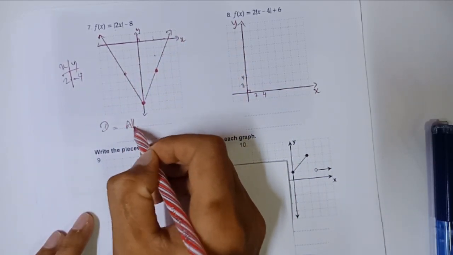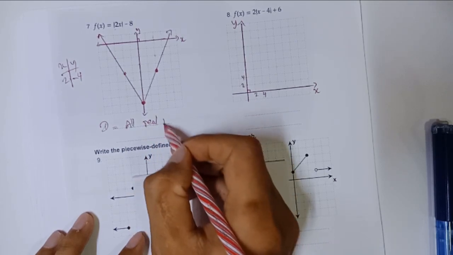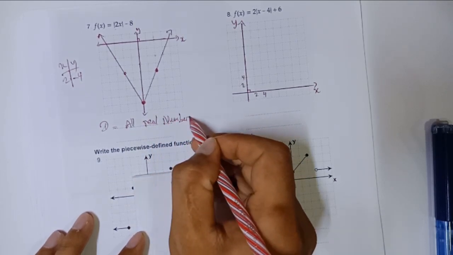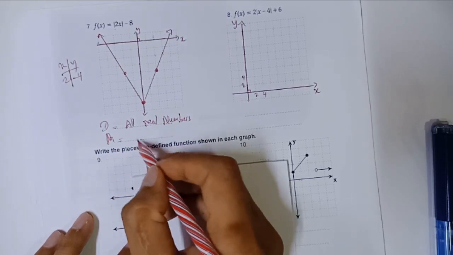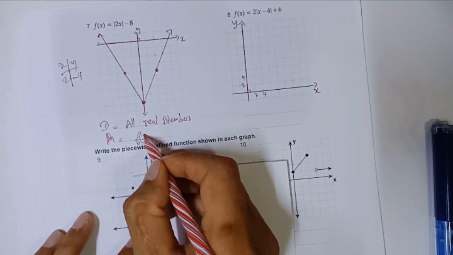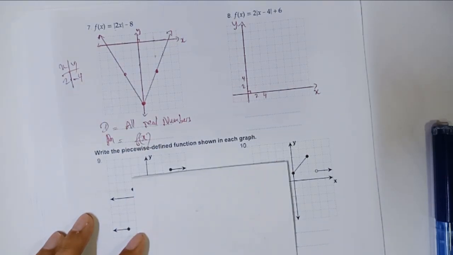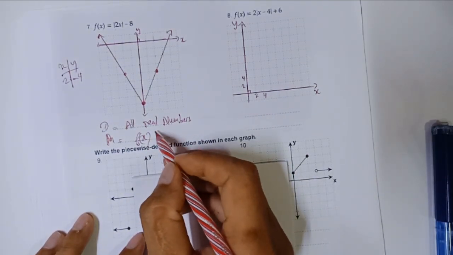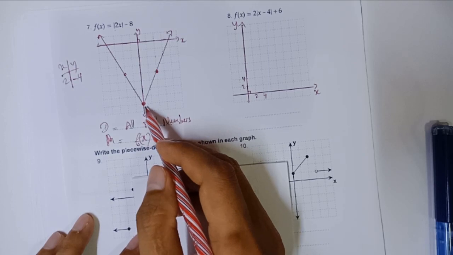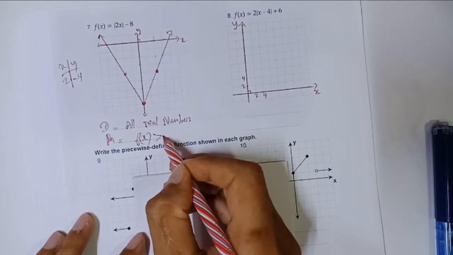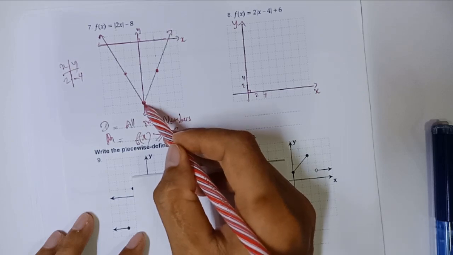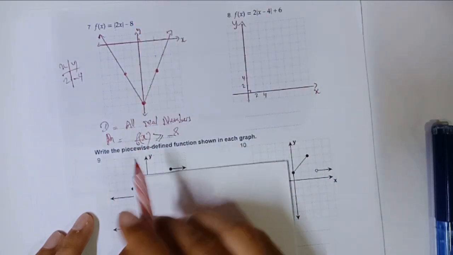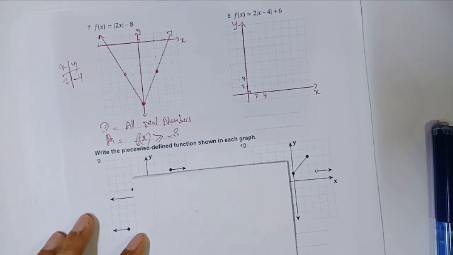Therefore, this is going to be all real numbers. And for the range, as you can see, f of x is starting from -8 and above. So greater than or equal to -8, going up like this. That's for the range.